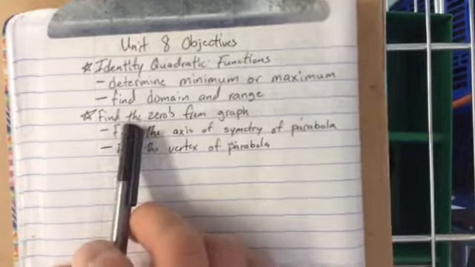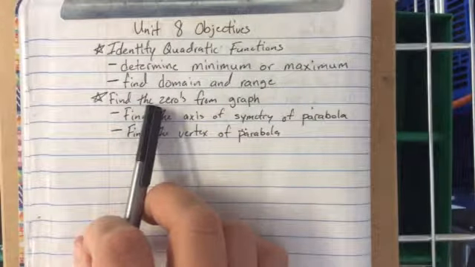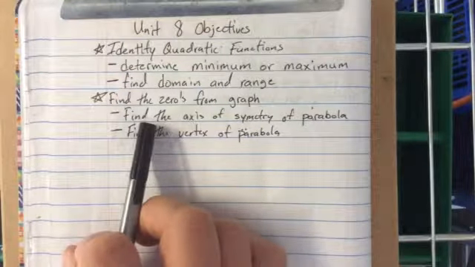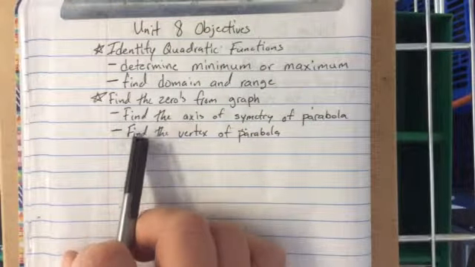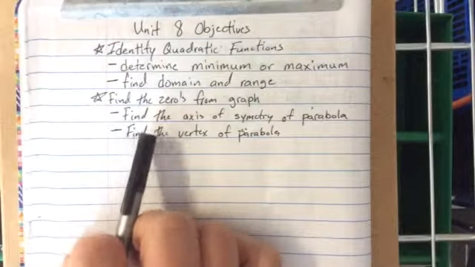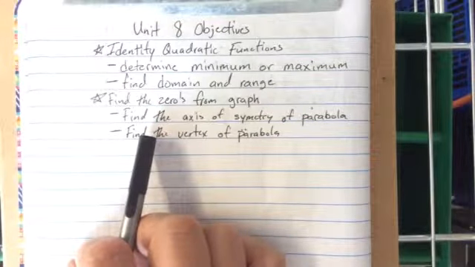And then we took a little break, did some in-class work, and then we came back to notes. We found the zeros from the graph. We found how to find the axis of symmetry of a parabola. And we found the vertex of a parabola. We're going to need these two last concepts that we learned last Tuesday to help us graph our parabolas.